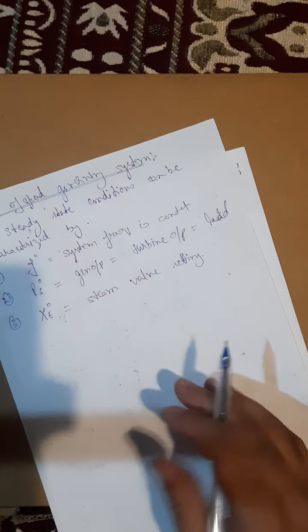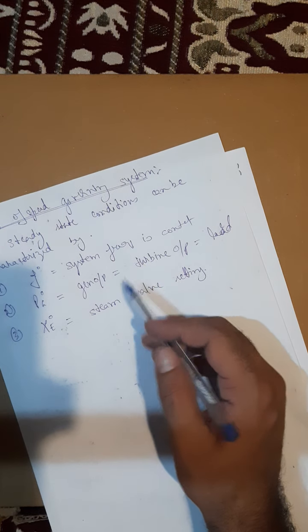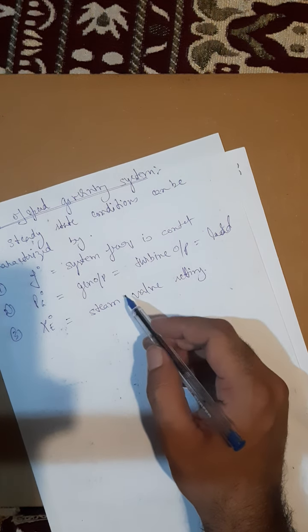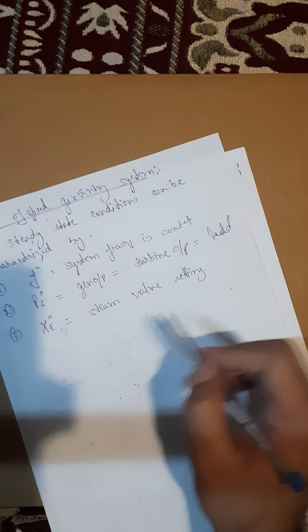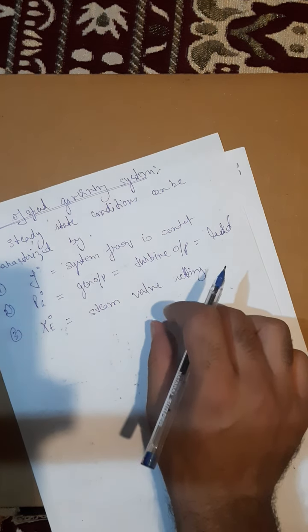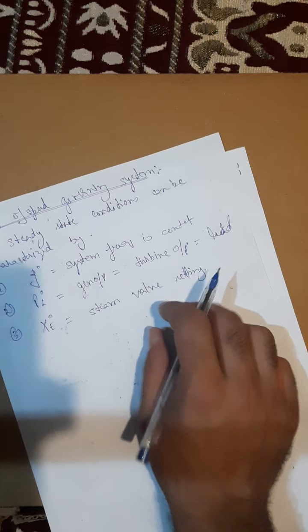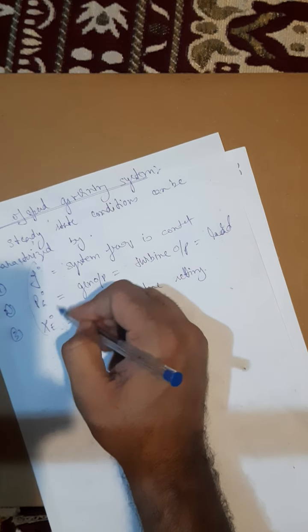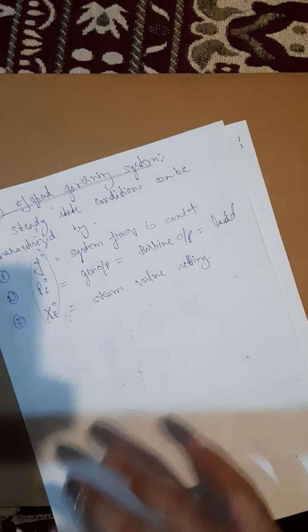Now these are the steady state conditions, and we will obtain a linearized model around these operating conditions. You know that you can linearize a non-linear system only around the operating point. So these are my steady state or equilibrium conditions, and I will obtain a linearized, incremental model around these operating conditions.